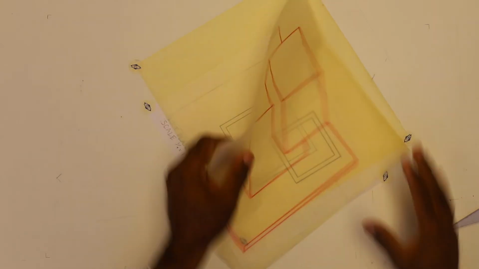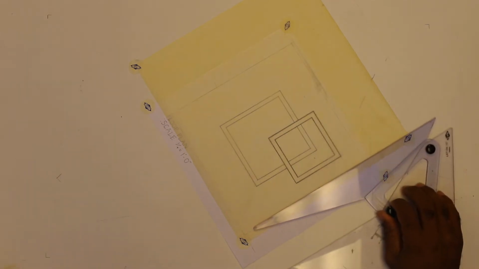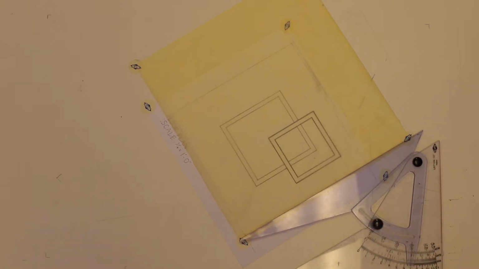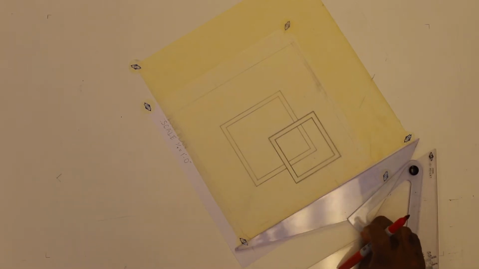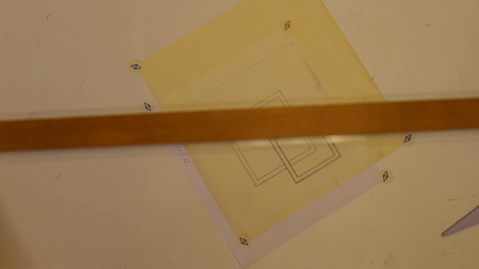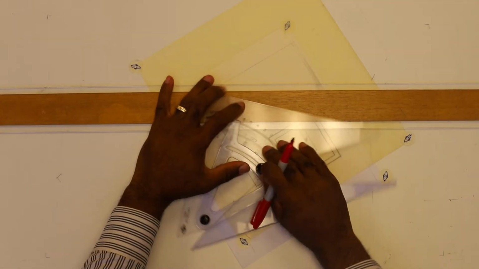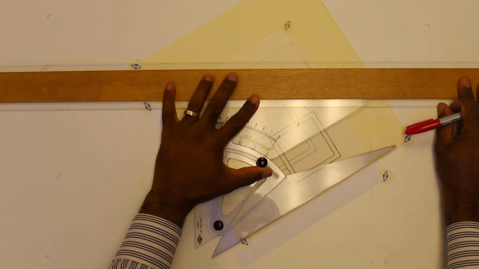All right, so let's go ahead and begin drafting. Now that everything is in place, we will begin by drawing the base. But this will be the base that the floor plan is sitting on. And I am going to move my T-square up this way. This way it is a little bit easier to see our lines.